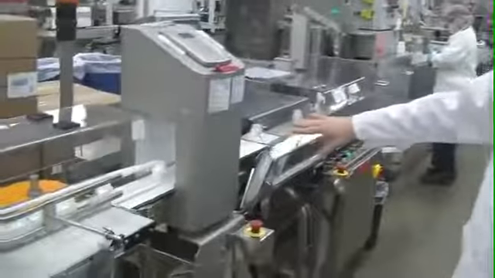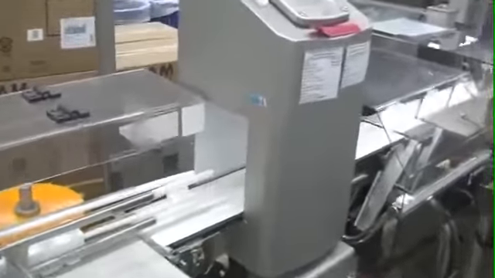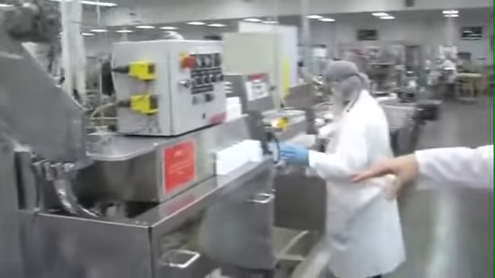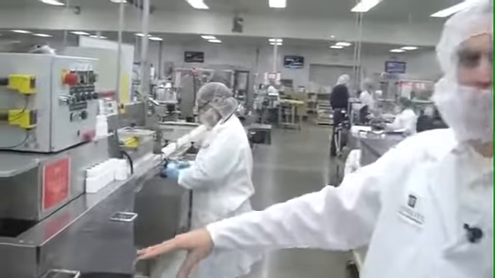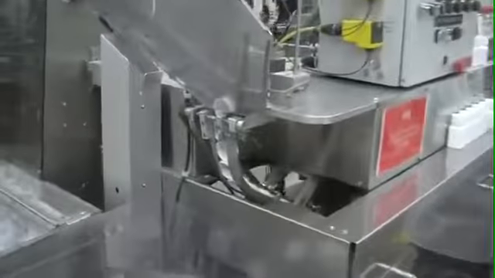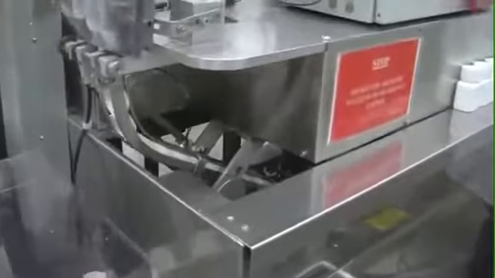All bottles must go through a metal detector, to make sure that there's nothing harmful in the bottles and everything is good. Next we have the capper. The capper will screw onto all the bottles one by one individually and come out with empty, and now you have a full.